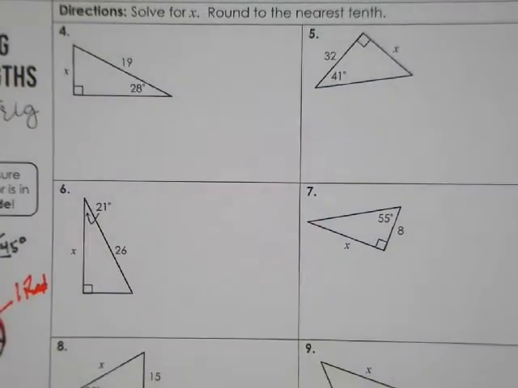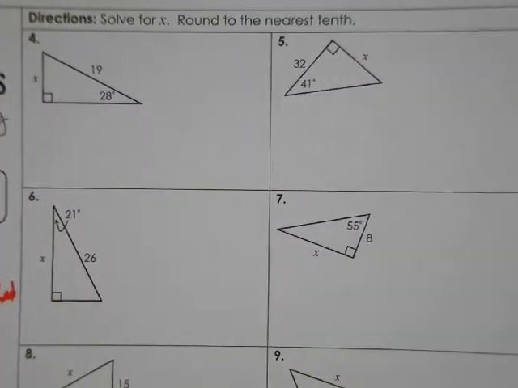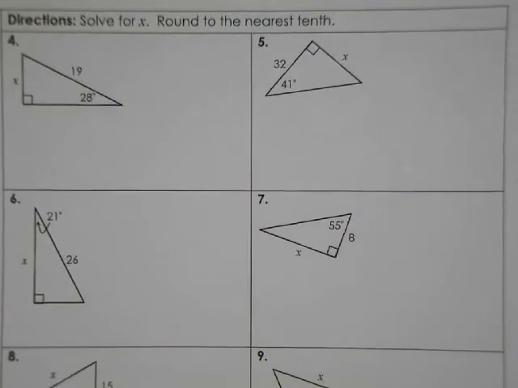So make sure your calculator is in degrees, and let's take a look at how we're going to answer some of these problems here. So I'll do the first 4 just to kind of help you out, and then I'll ask you guys to do the next 4 just to see if you're picking it up okay.